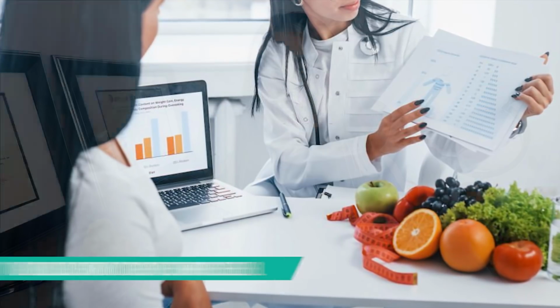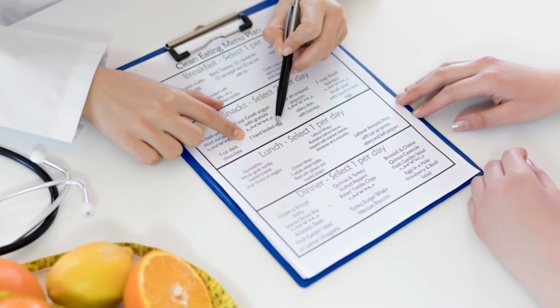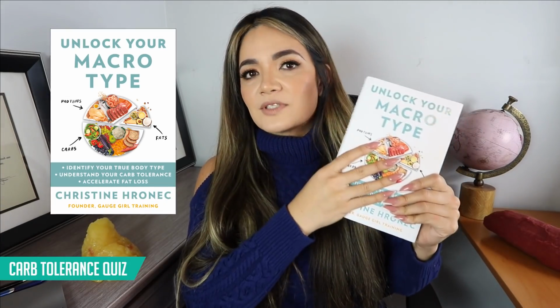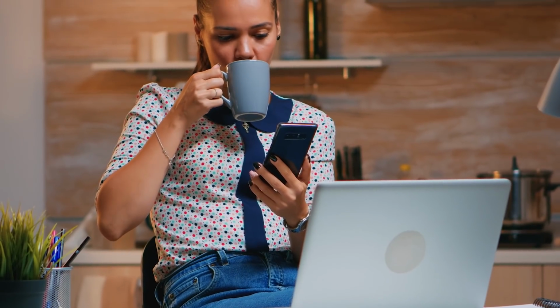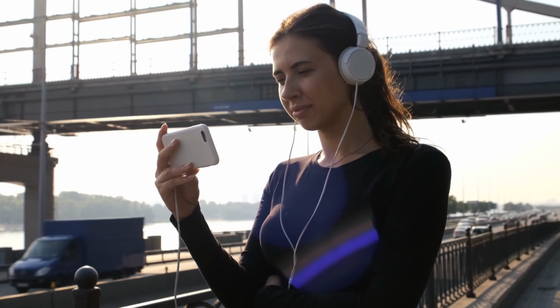Once you know that, it all boils down to carb tolerance level, but it's going to help you dial in the proteins and fats accordingly. This way, you know how to break down your total calories in a day in the most appropriate way. My book includes an entire carb tolerance quiz in addition to a macro type assessment quiz. So this is going to be a very essential tool that I'm going to be utilizing and teaching you guys on this channel about how to make your body lose fat faster.